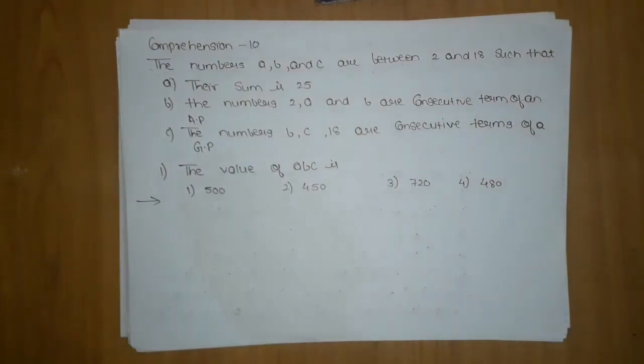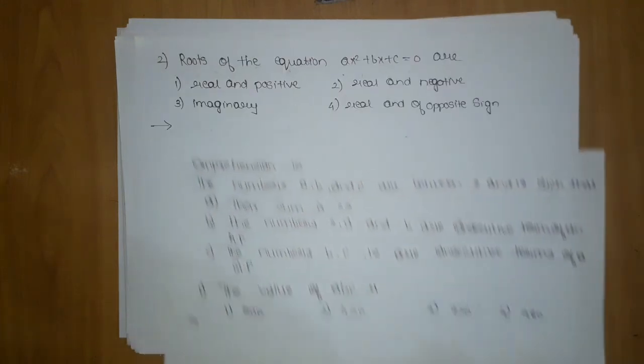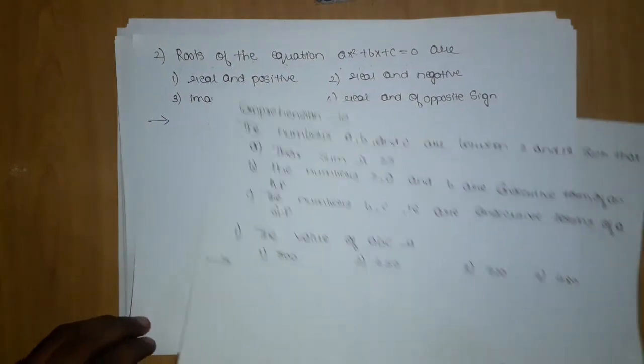So let's move on to the next question, the last paragraph of this chapter of progression and series. The comprehension question says the numbers a, b and c lie between 2 and 18 such that the sum is 25. The numbers 2, a and b are consecutive terms of an AP. The numbers b, c, 18 are consecutive terms of a GP. The value of abc is what? If you get abc, then your job is done; you can solve the roots of the equation ax square plus bx plus c also. So let's solve this question.